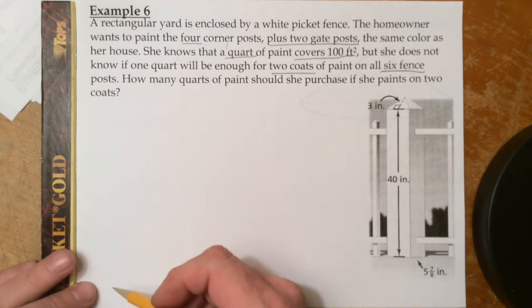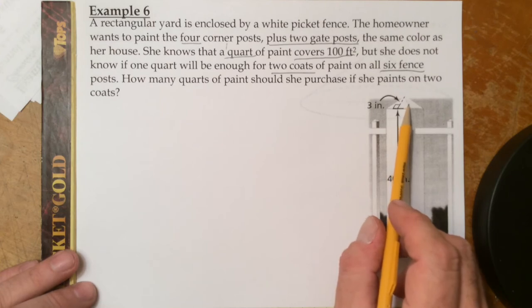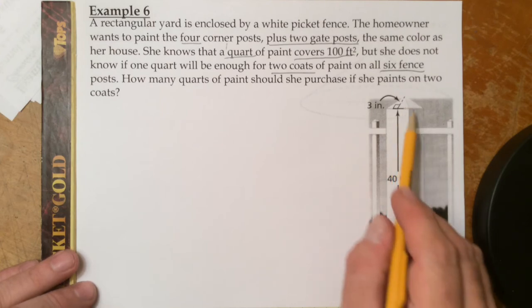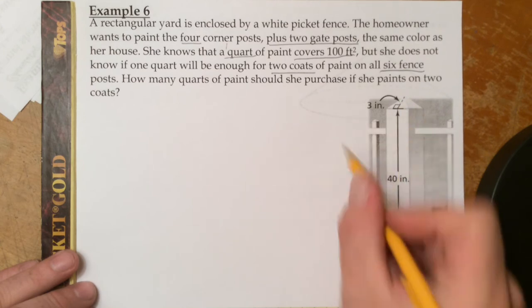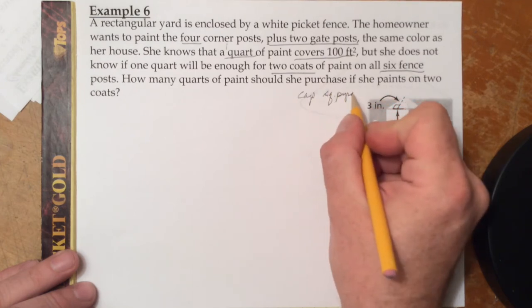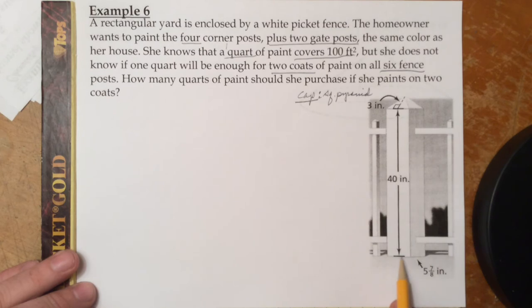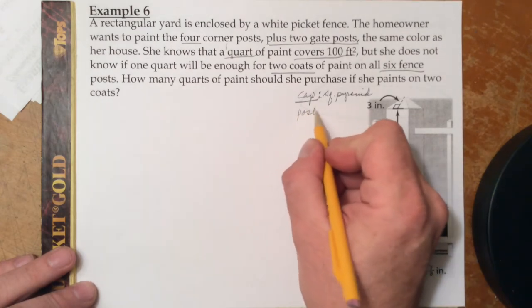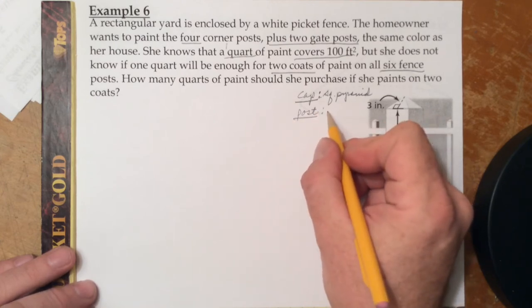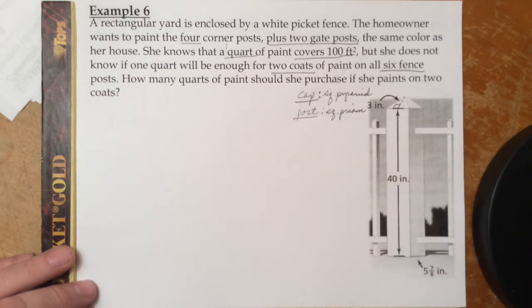So there's quite a few things that we need to do here. First of all, take a look at a picture of one of the pickets. We're going to paint 4 of these, or 6 of these. So it looks like we have a pyramid up here at the top, a square pyramid. So the cap is a square pyramid. And then the post itself is a prism. Looks like a square prism because it's 5 7/8 all the way around each side. So the post is a square prism. So we're going to use pyramid and prism here.